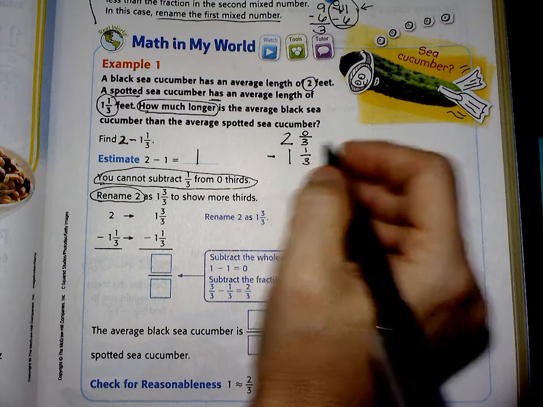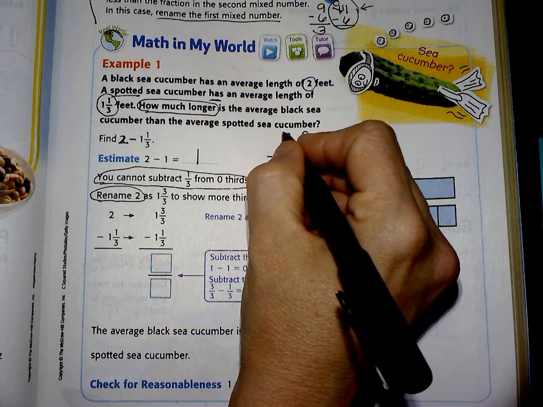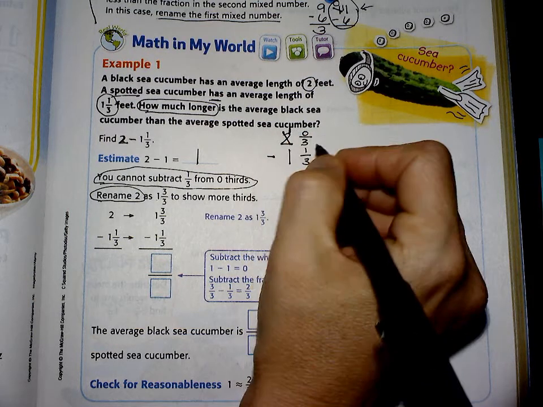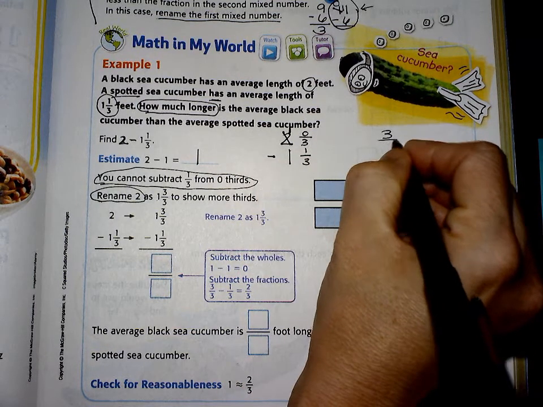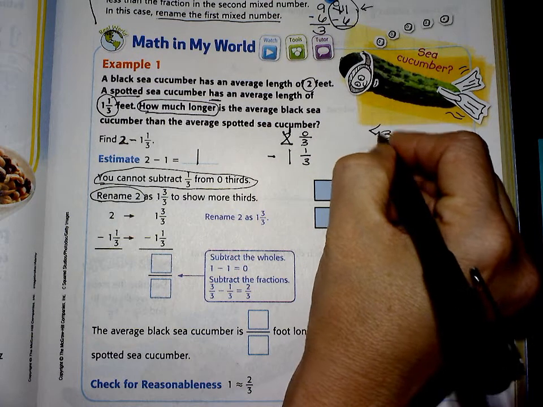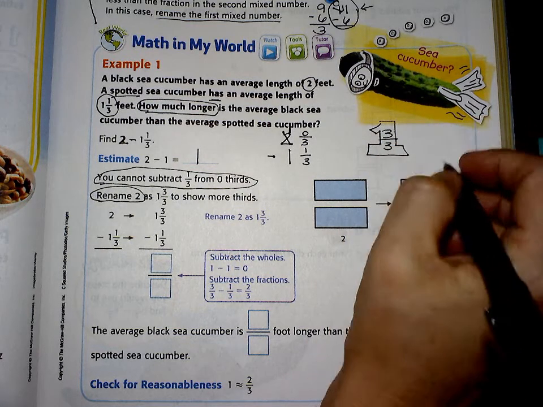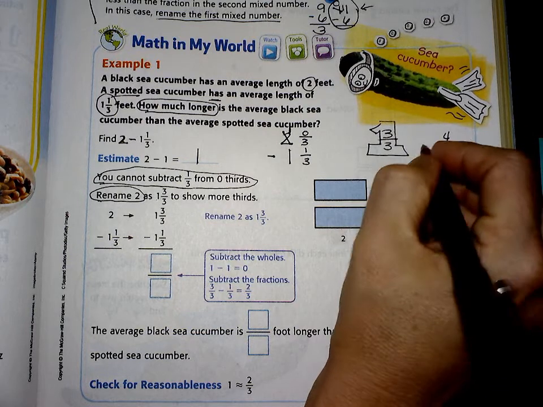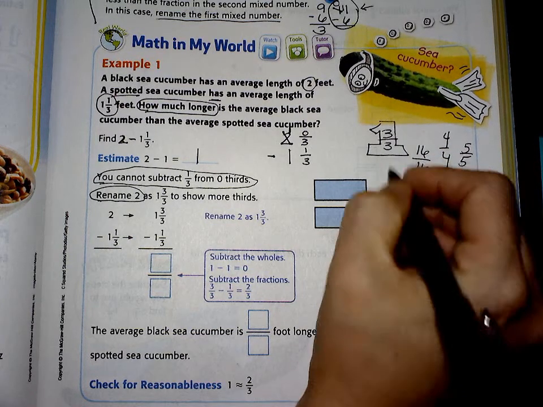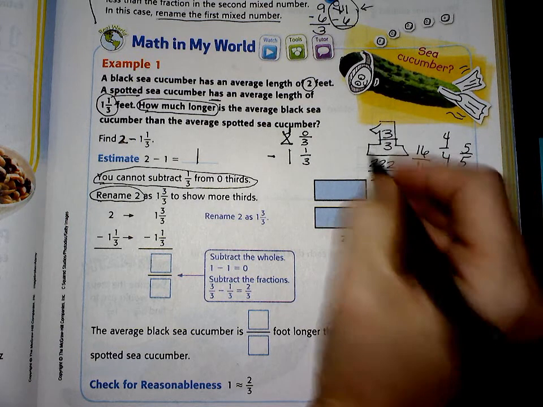So what we can do is we can borrow and make this 1, and we're taking 1 from it, and remember 1 in thirds is 3/3. Anything is always, if you have a whole, like 4/4, 5/5, whatever the denominator is, 16/16, 222/222, that's 1.